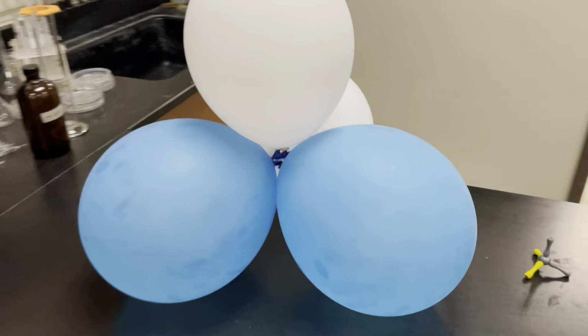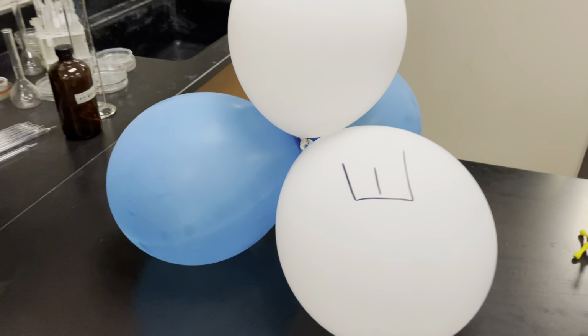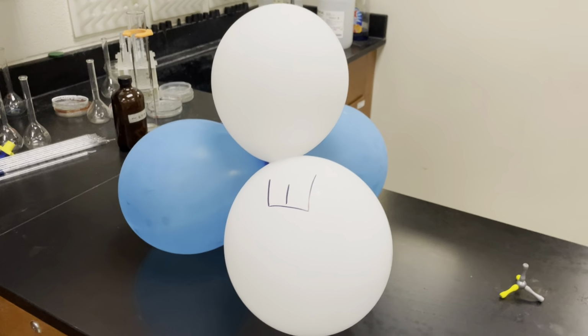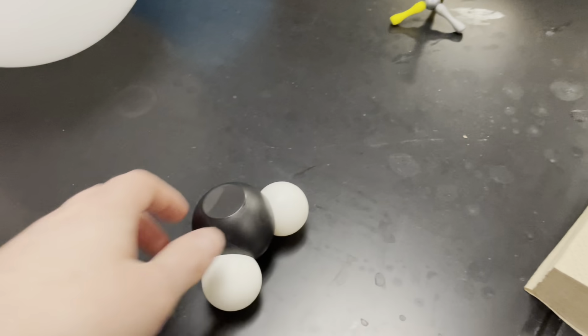Next up is model E. This guy is our model E. It has 2 blue balloons and 2 white balloons, so in total 4 electron domains. 2 of them bonded, 2 of them lone electron pairs. Our model can also be represented like this guy.